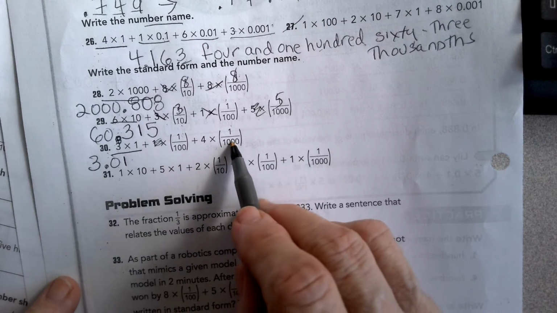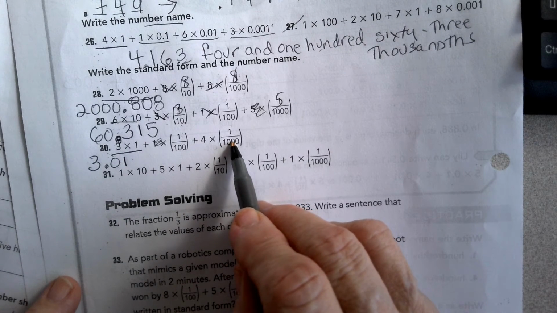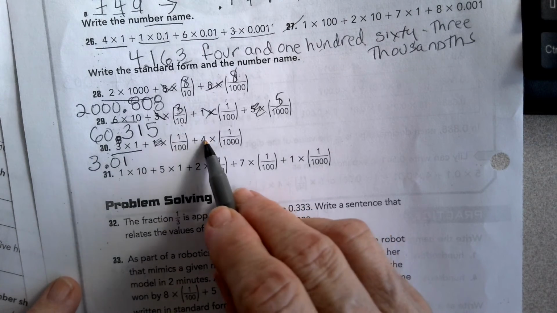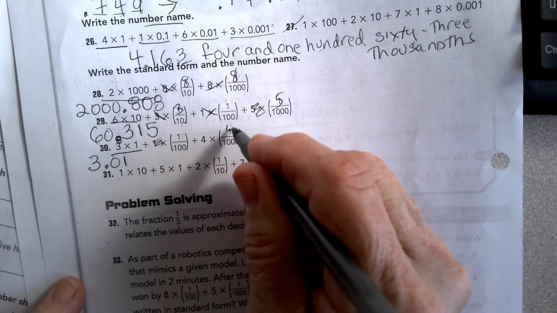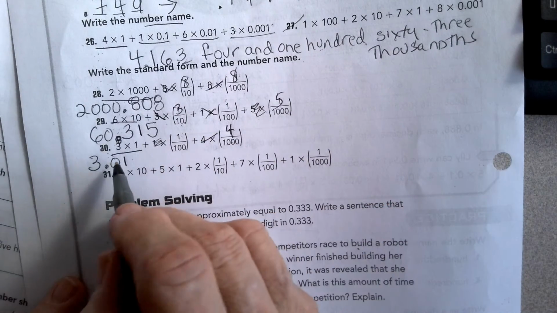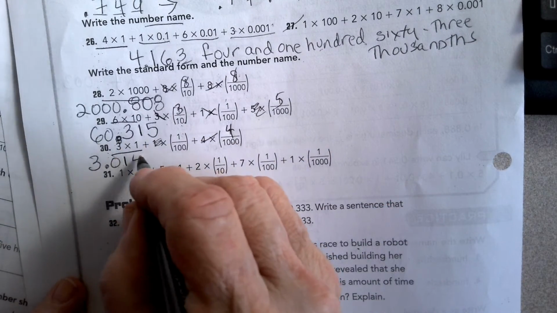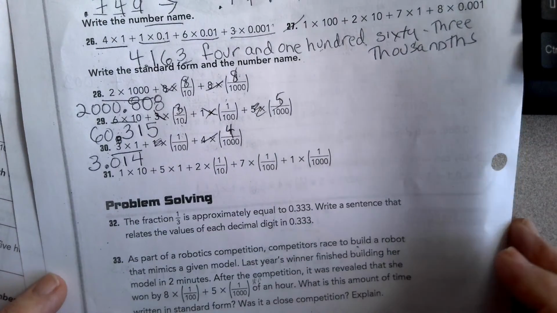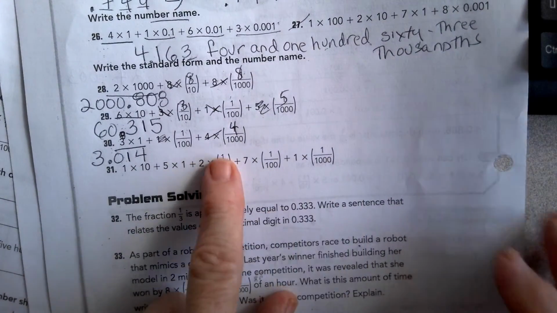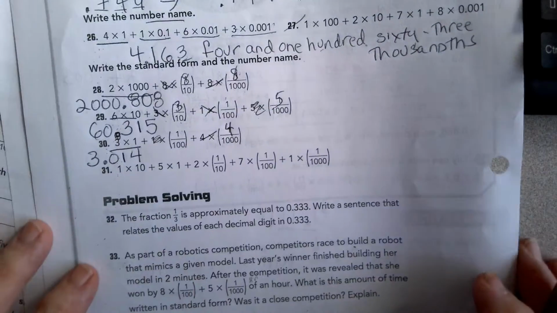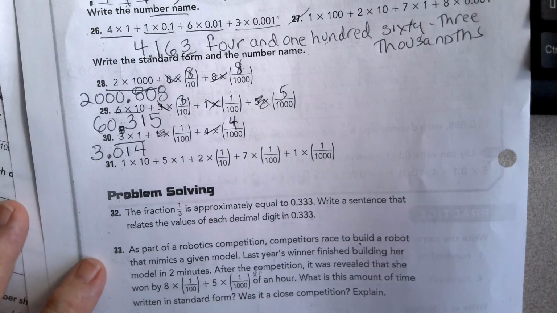Then the next one is thousandths. That's going to be over how many places? 3. 4 times 1 is what? 4. So 4 thousandths, 1, 2, 3, that is going to go right here. It's easier than it looks if you make this a regular fraction. Okay, now this one's a little tricky.